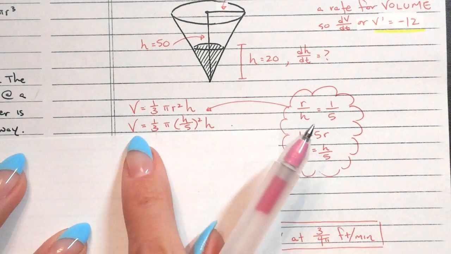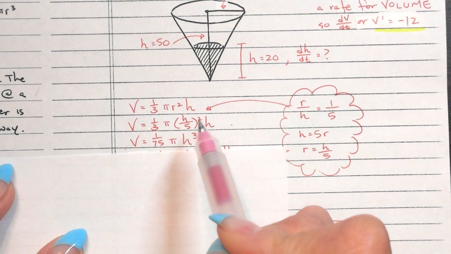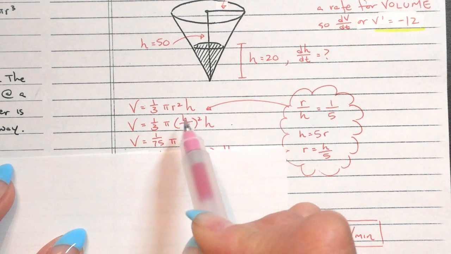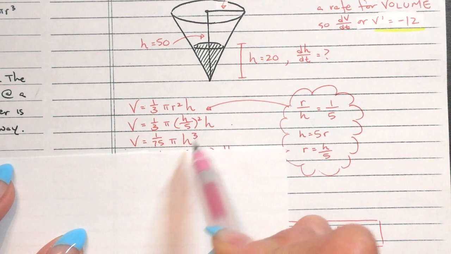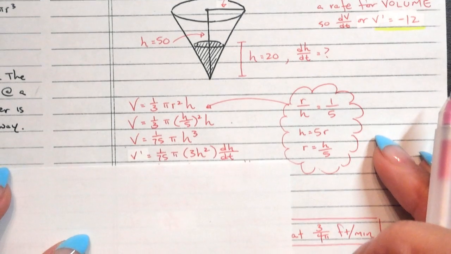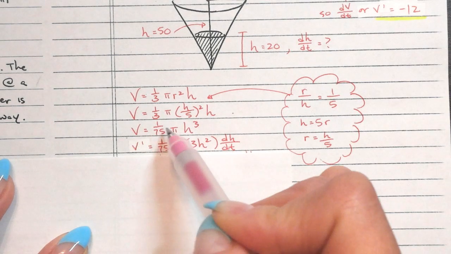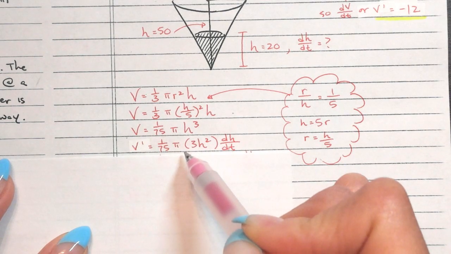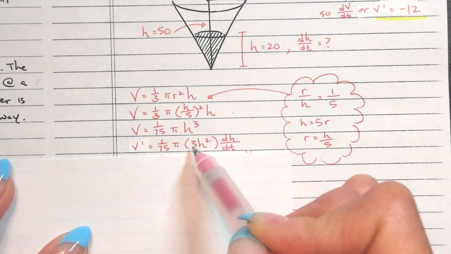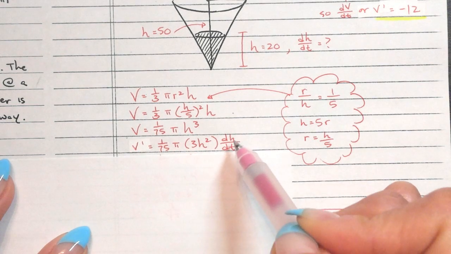And then from there, I'm going to simplify before I take the derivative. So I multiply, 5 squared is 25 on the bottom, times 3 is 75. H times H is H cubed. Okay, now I can take the derivative a little bit easier. So I take the derivative. So V prime equals, and then my constant, when I take a derivative, I leave it. So this is all a constant. The derivative of H cubed is 3H squared H prime. So if you want, you can just write H prime, that's okay.